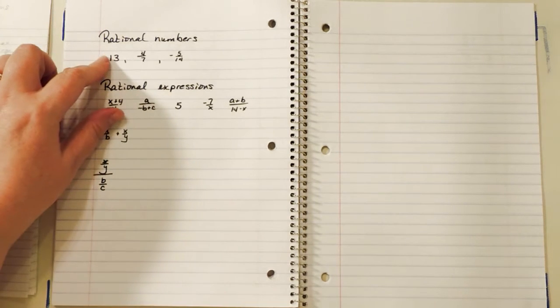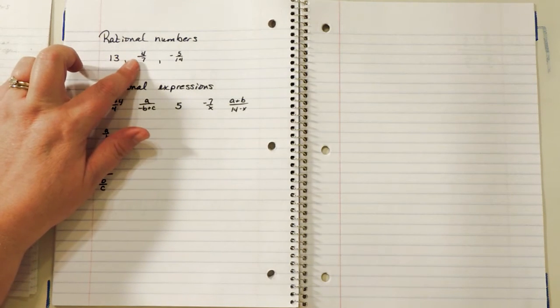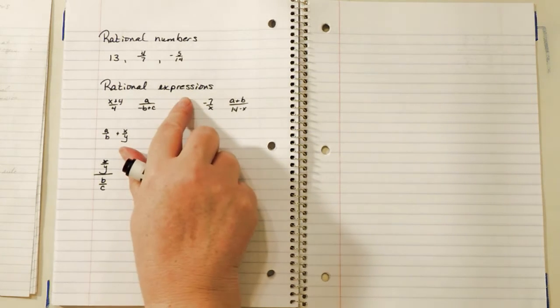So 13 is the same as 13 over 1, or 26 over 2, or 39 over 3. 4/7, negative 5 over 14. An algebraic expression containing variables that is written in fractional form is called a rational expression.